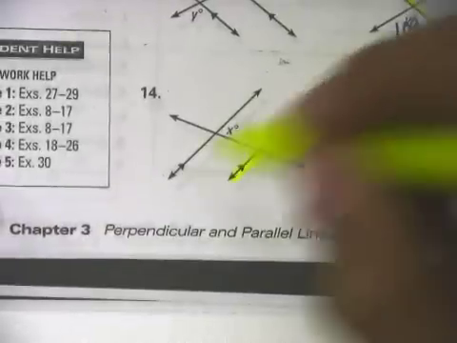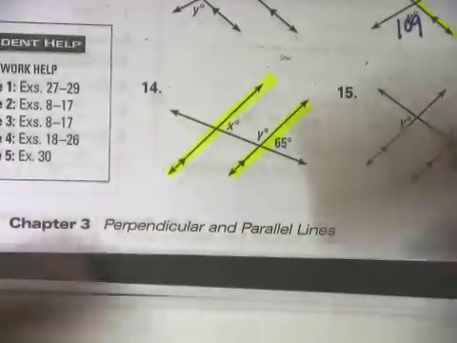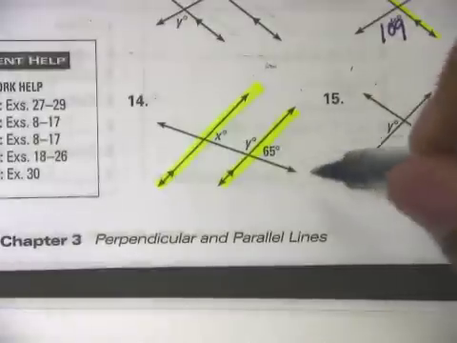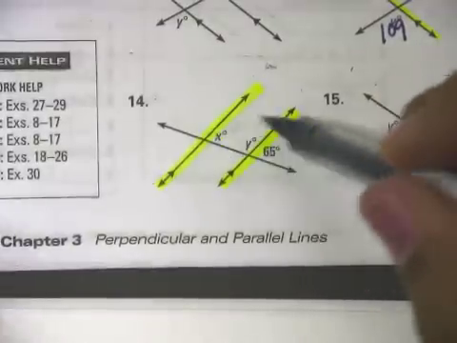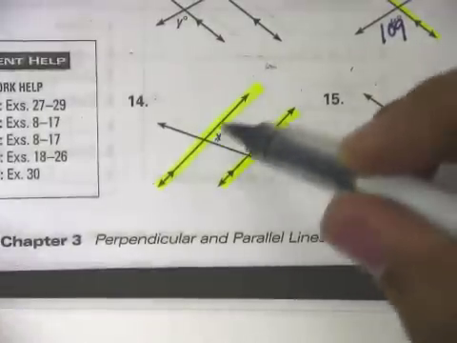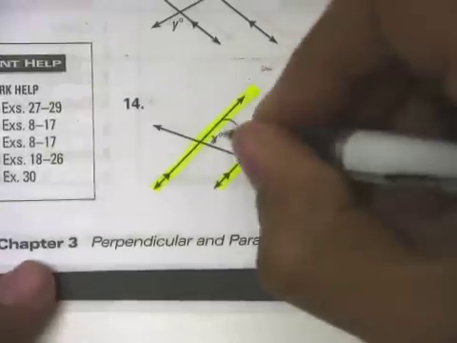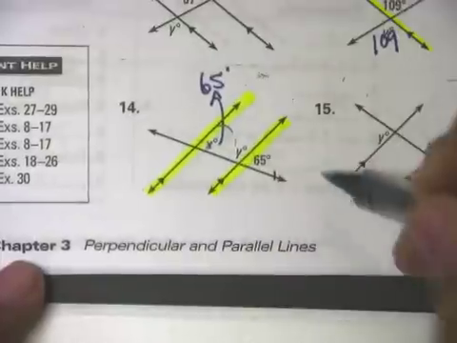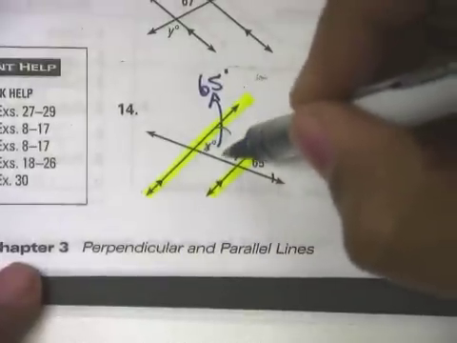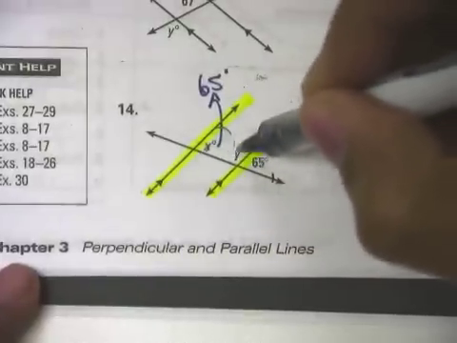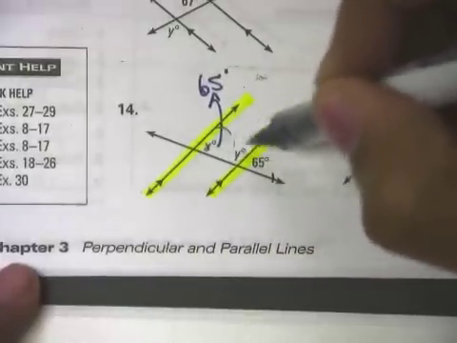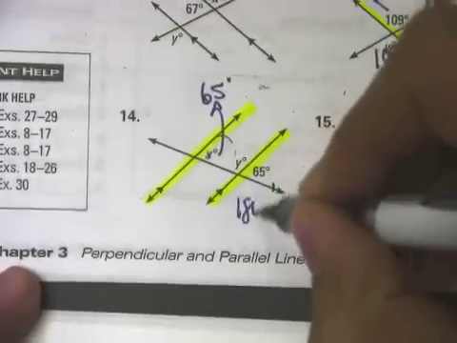Let's take a look at number 14. Here are my two parallel lines. Here is my transversal. I hope we recognize that x and 65 are corresponding angles, so we know that they're congruent. So I know that x is going to be 65 degrees. And I hope you also recognize that y and 65 are a linear pair.